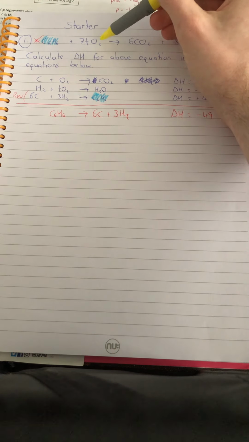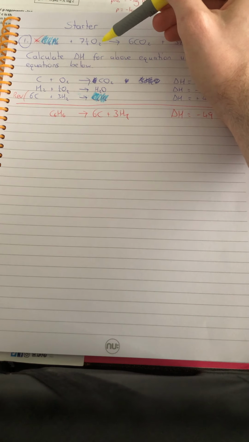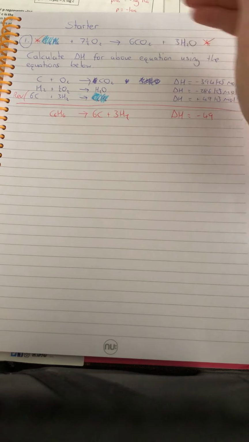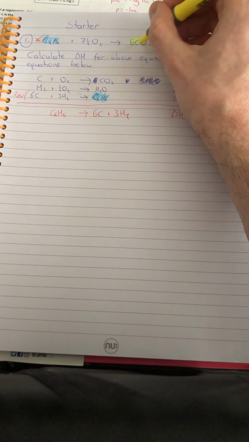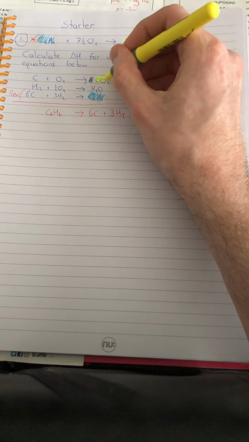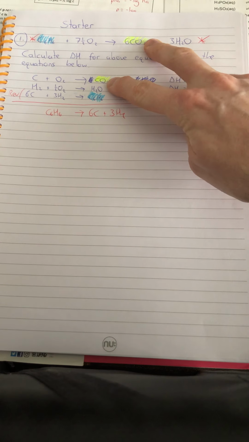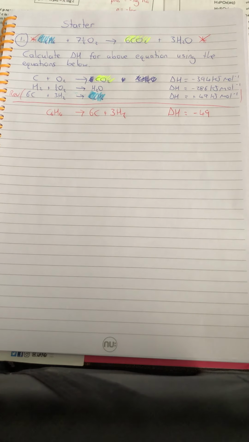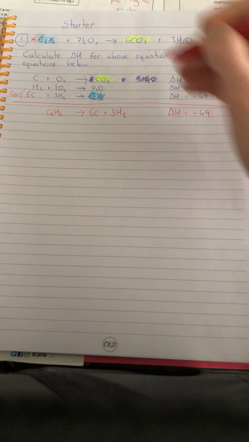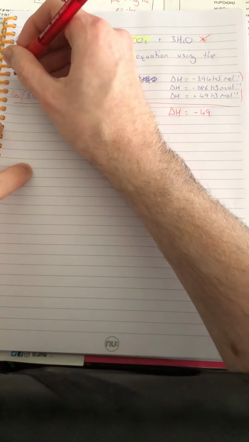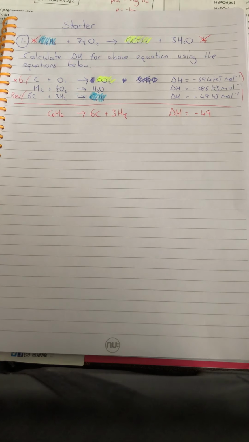Now it's oxygen, and remember what I said about oxygen, they sort of take care of themselves, so we can just move on to the next one. So carbon dioxide. Now where do we see carbon dioxide? We see it on the first equation. Okay, so is it on the same side? Yes, it is. They're both on the product side. Does it have the same number of moles? No, it doesn't. So what we need to do to the first equation is times it by 6.